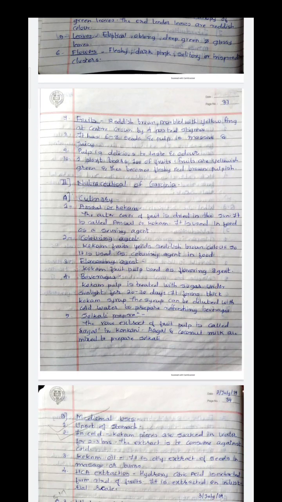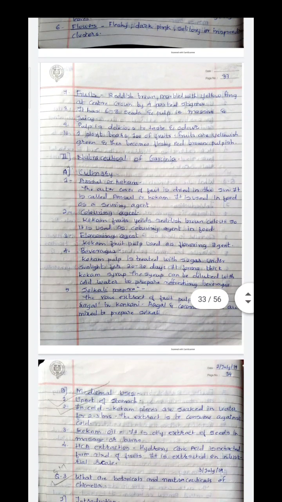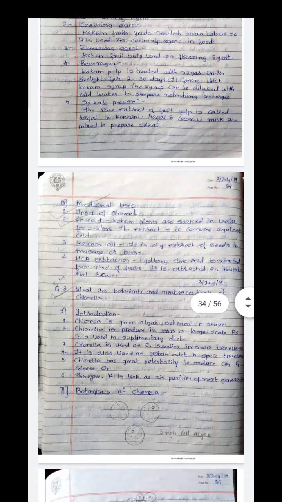Then next, regarding the nutraceuticals of garcinia, there are different uses of garcinia in culinary. It is used as amsul or kokum, as a coloring agent in food, a flavoring agent in different food products, and also in making beverages from the kokum pulp, which are also prepared locally in Konkan regions.